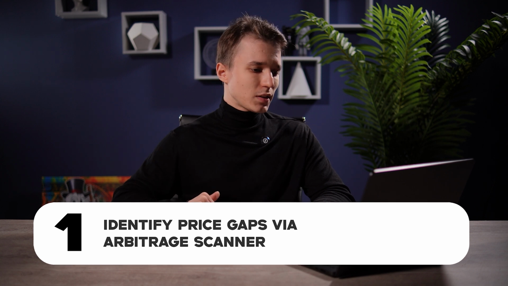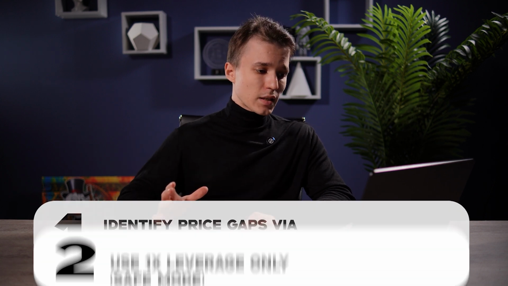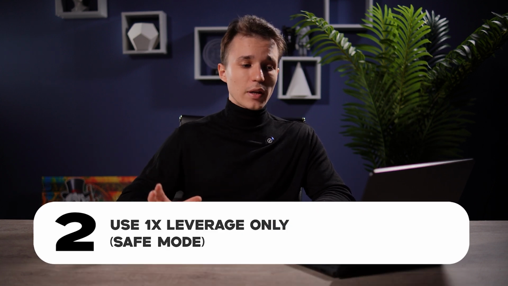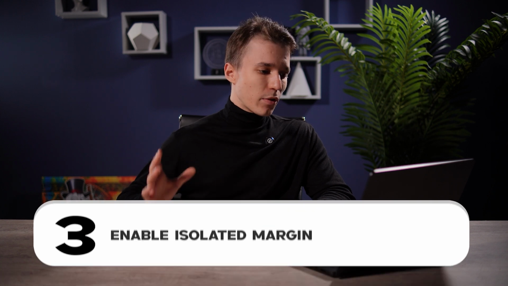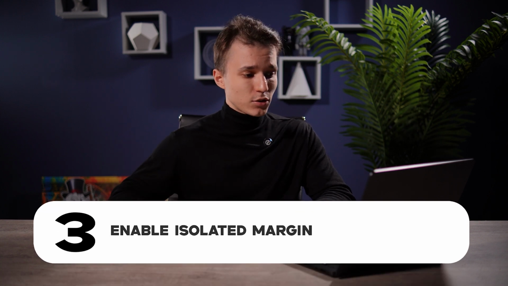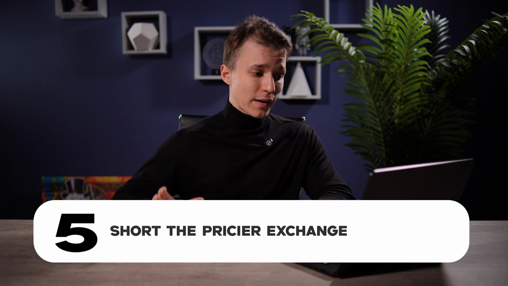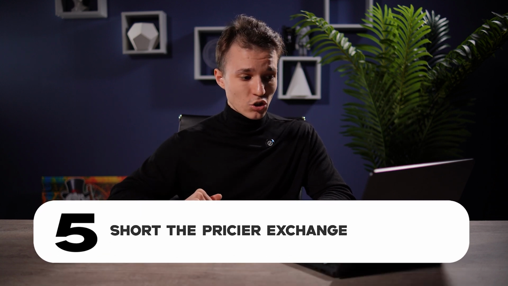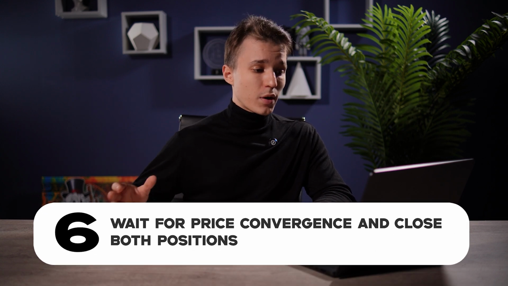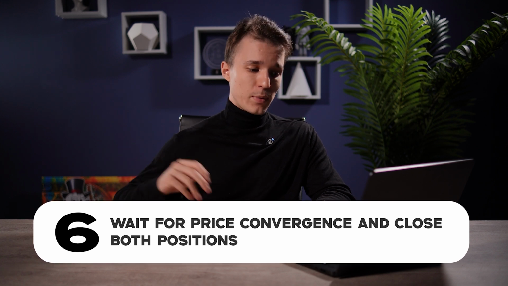Here's what you should do. Step 1. Identify price gaps using Arbitrage Scanner. Second step. Use 1x leverage only. This is the safe mode. Step number 3. Enable isolated margin. Step number 4. Long the cheaper exchange. Step number 5. Short the pricier exchange. Step number 6. Wait for price convergence and close both positions.